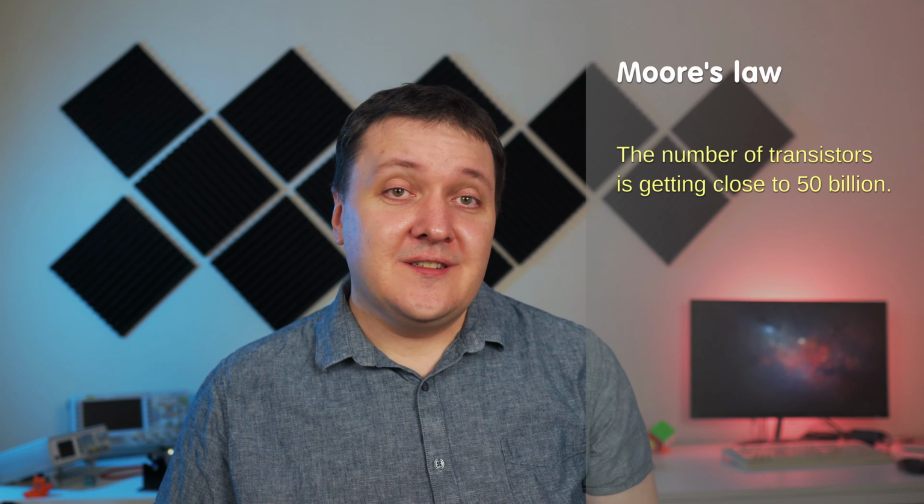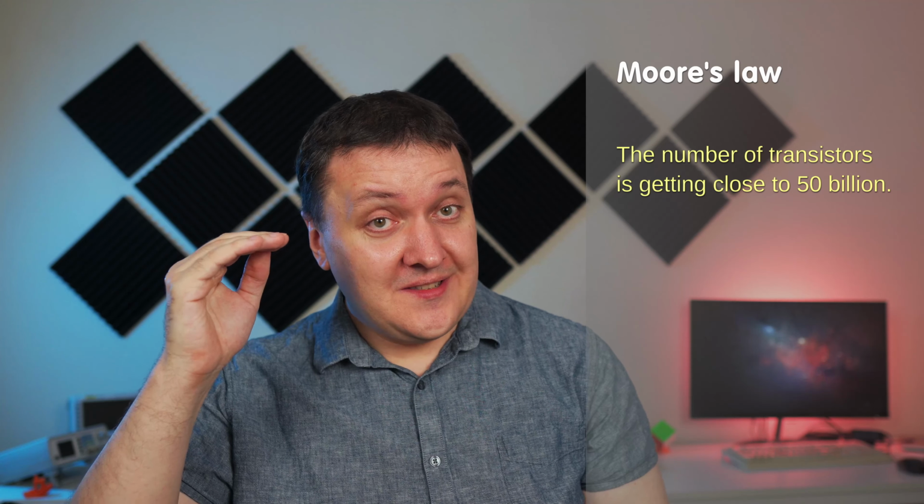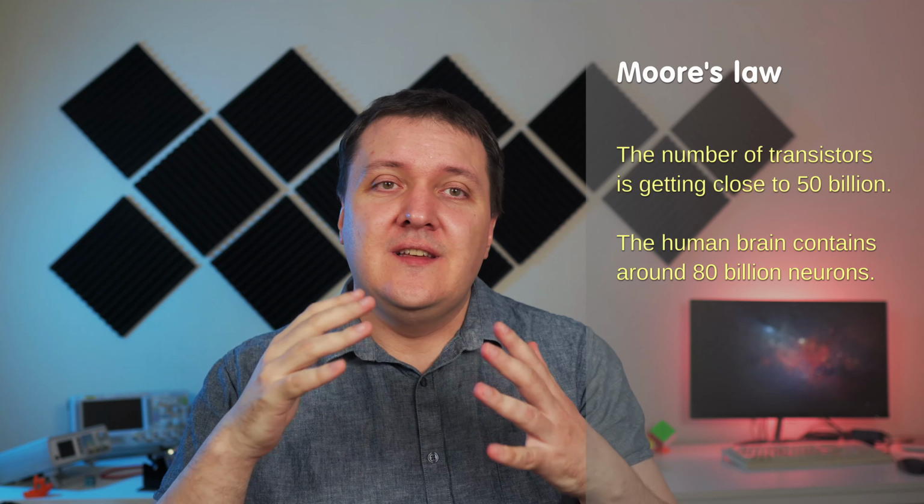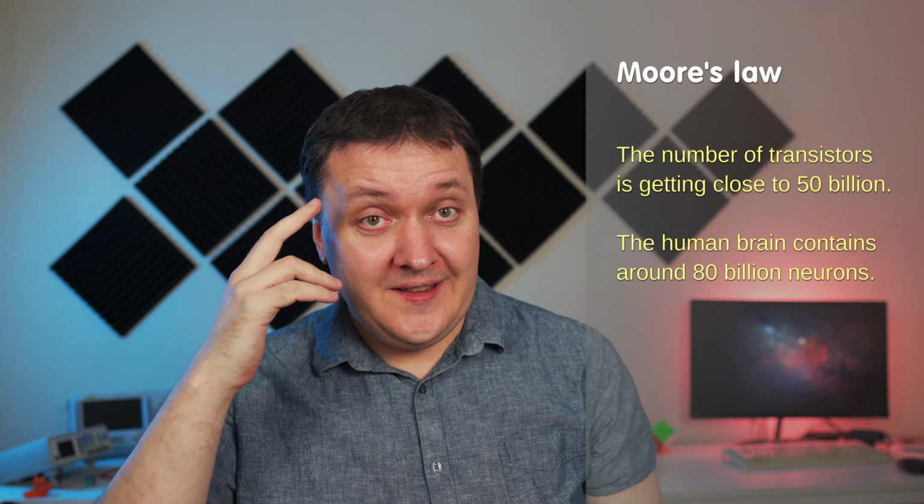It was mentioned in Moore's law. The number of transistors is getting close to 50 billion in one chip. This is crazy. It's the same order of magnitude as the number of neurons in our brain. Of course, a neuron is more complex than one transistor, but a transistor is faster and we can throw in as many chips as we want to match our brain.